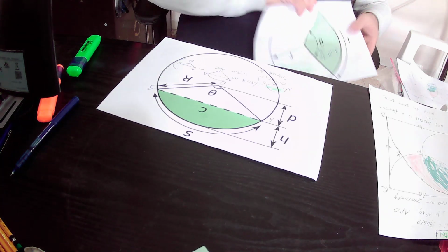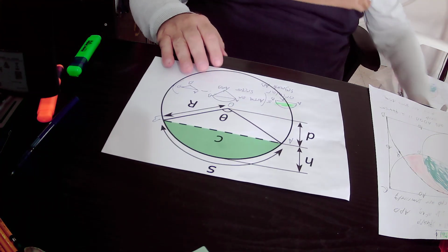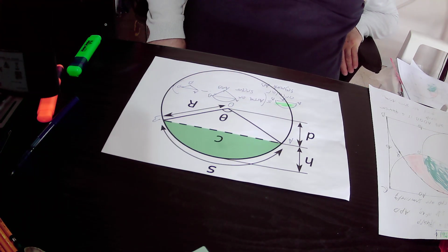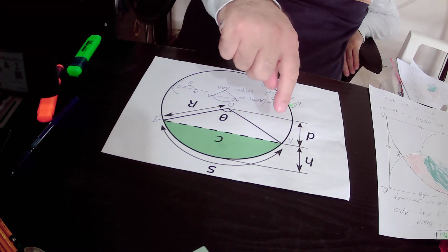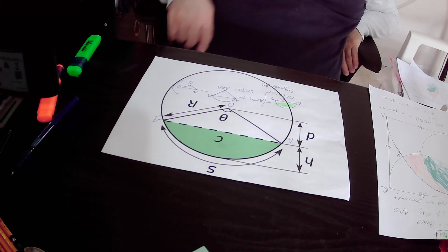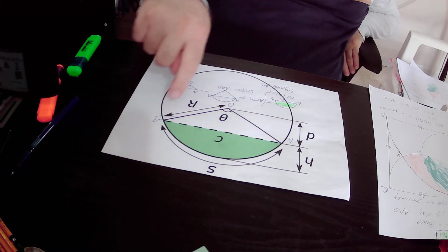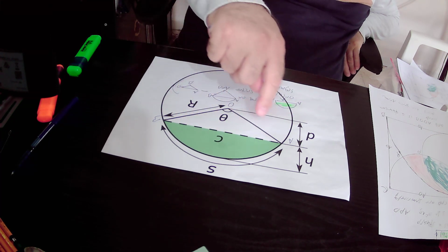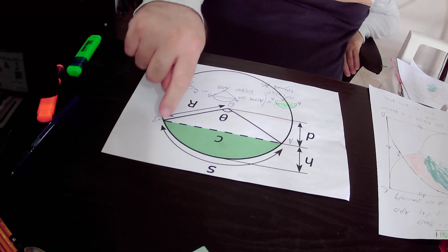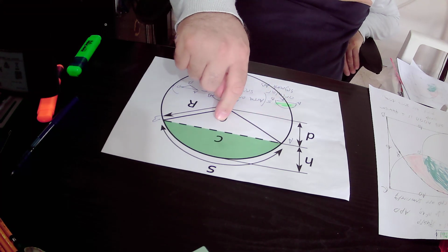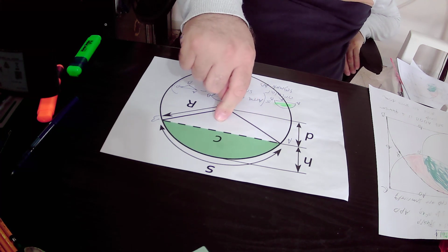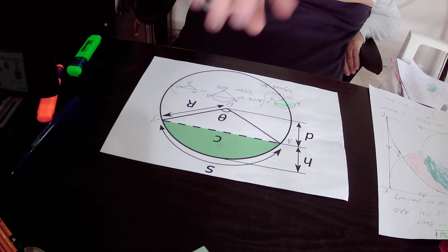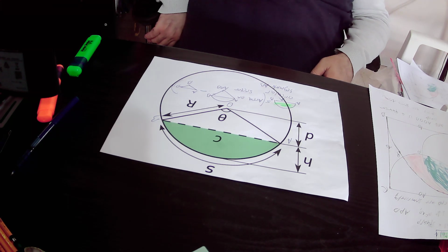And then I presented to you the formula for the area of the green circular segment AB. So the area of circular segment AB equals the area of sector AOB minus the area of triangle AOB. Again, the area of sector AOB minus the area of triangle AOB will give us exactly the area of circular segment AB.